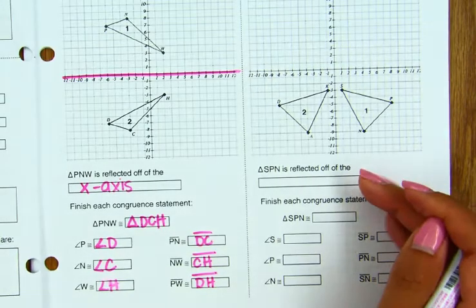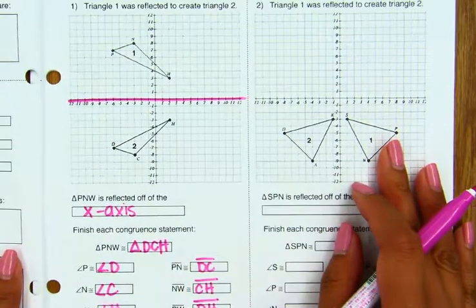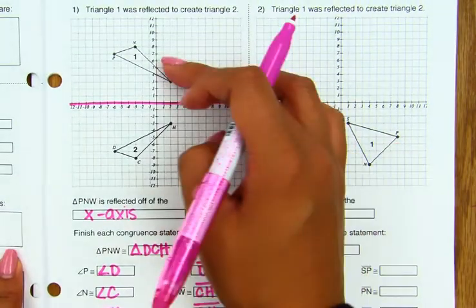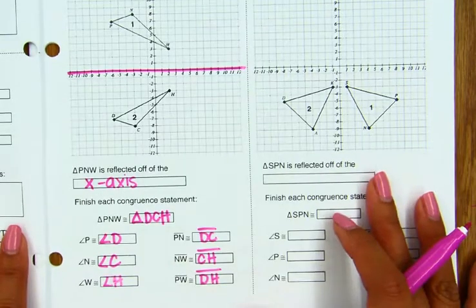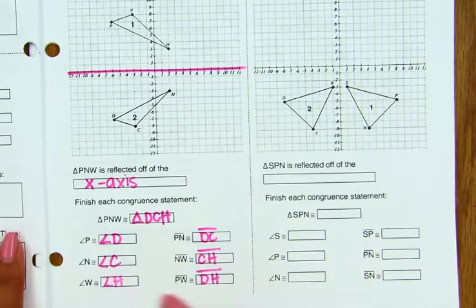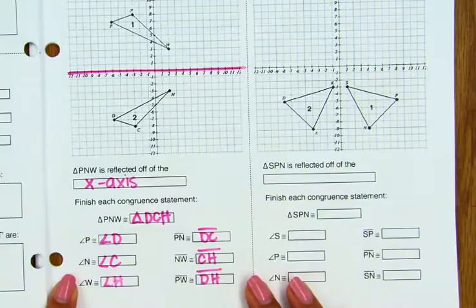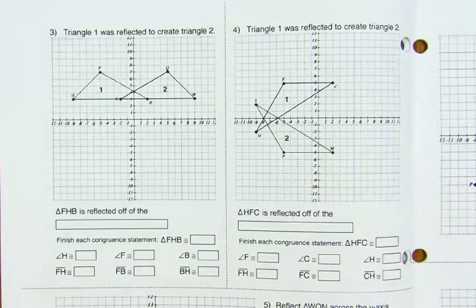So we went ahead and successfully identified what line the shape was reflected across. In this case, it was the x-axis, which allowed me to identify all the congruent angles as well as line segments. But now let's try one more example where we're asked to identify what type of reflection it was, whether it's off of the x-axis or the y-axis.